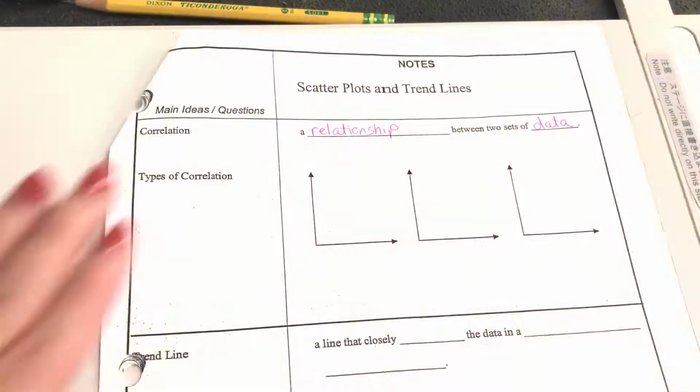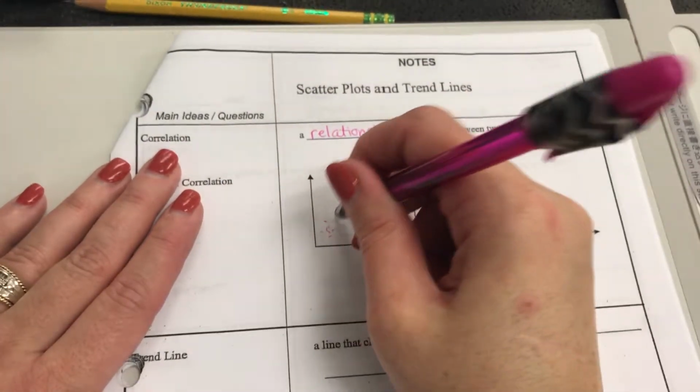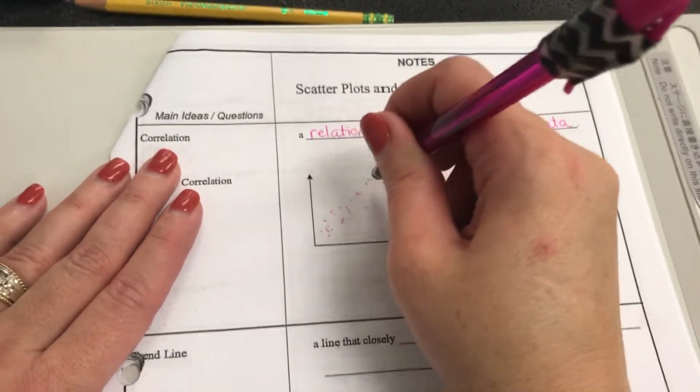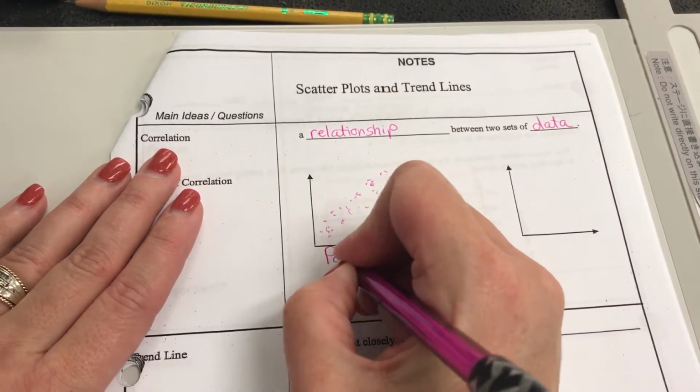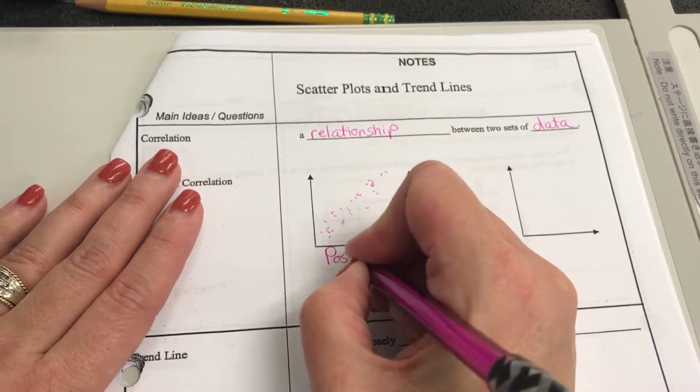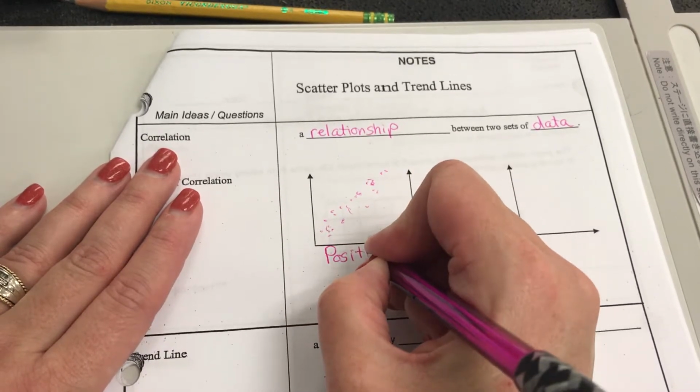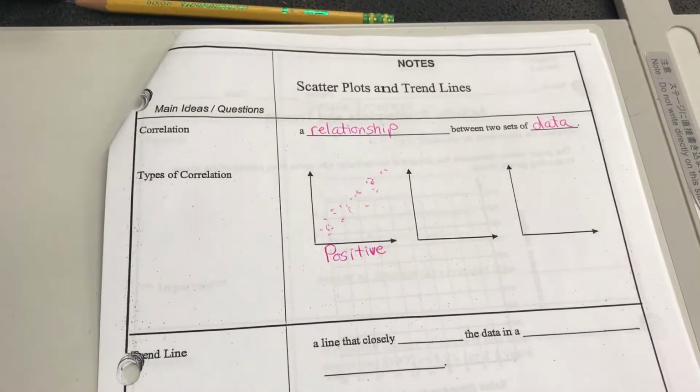Types of correlation. Well, you have one that looks like this. Just random plots this way. And this is going to be a positive, because it's going in the positive direction. Okay?